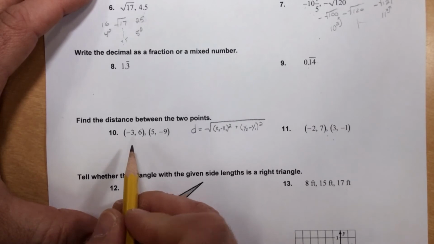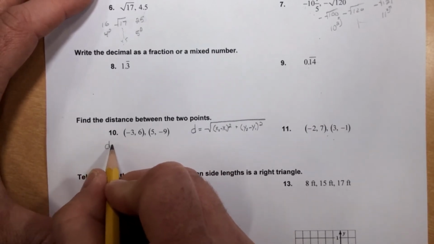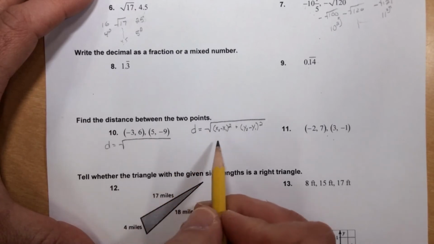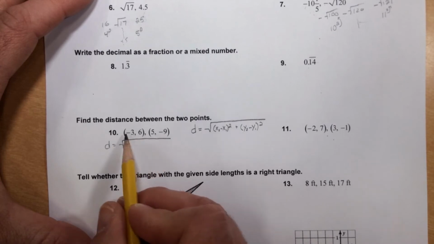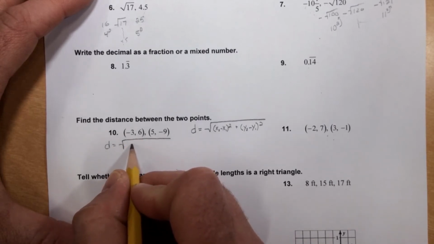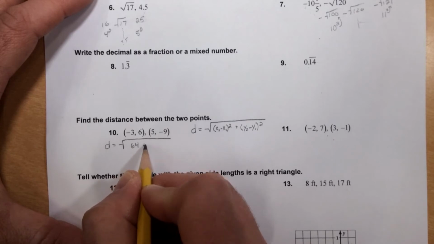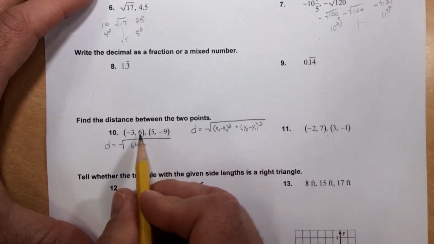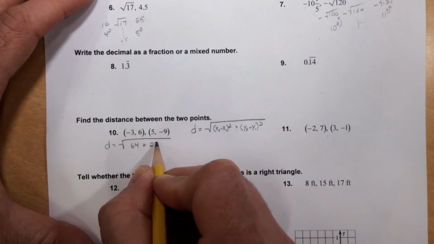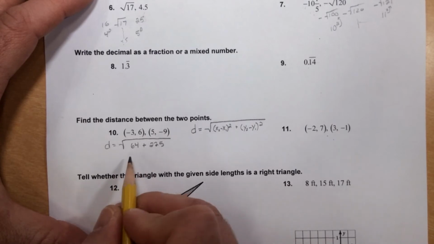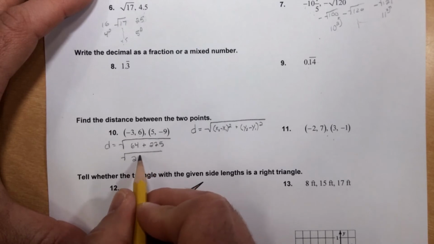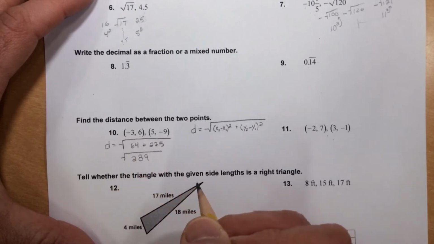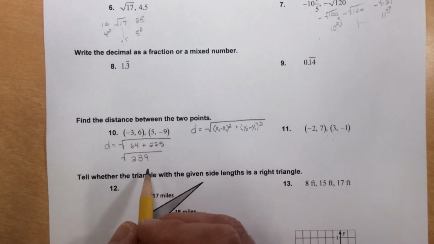So when we do that over here, we get that the distance is equal to the square root of x2 minus x1, 5 minus negative 3, so 5 plus 3, which is 8, and 8 squared is 64. y2 minus y1, negative 9 minus 6 is negative 15. Squared will be a positive 225. We'll add these up and get the square root of 289.